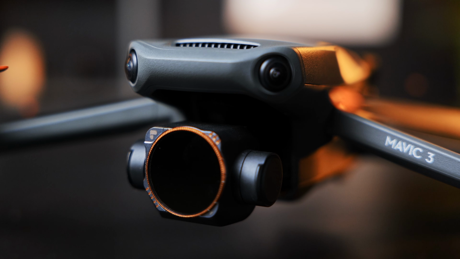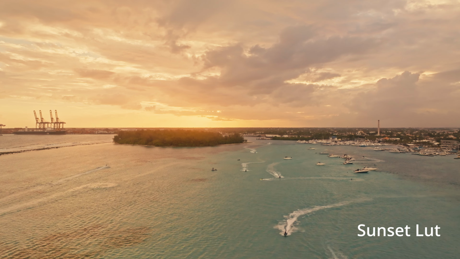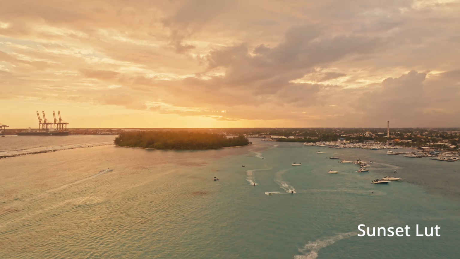One last tip I want to give you guys is about the ND filter that I personally use. I always have on my Polar Pro VND Mist filter. That filter will give you that glow on that golden hour. A lot of people add it in post, but I prefer to put it on the drone and get that cinematic look.